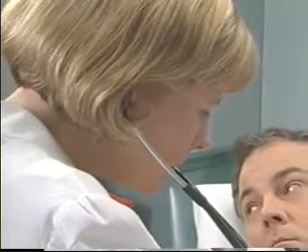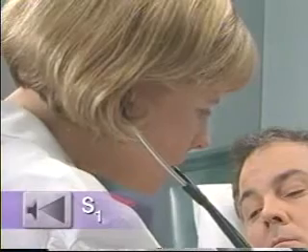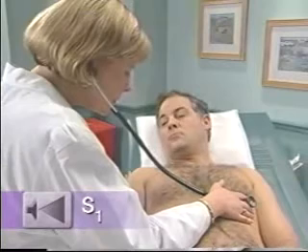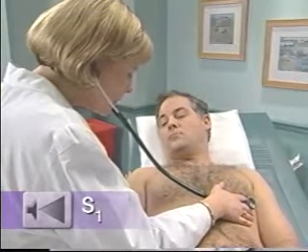S1 is best heard at the apex. It corresponds to mitral and tricuspid valve closure at the start of ventricular systole. It should coincide with the carotid pulse.